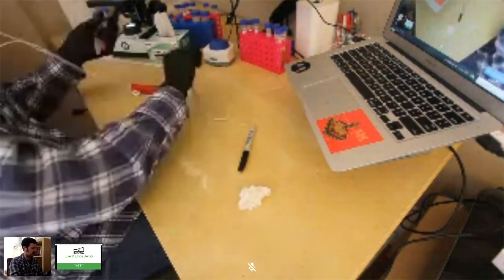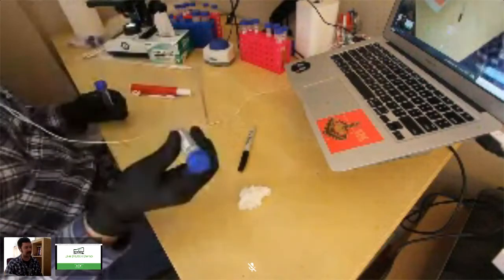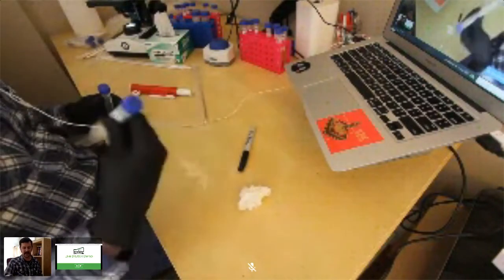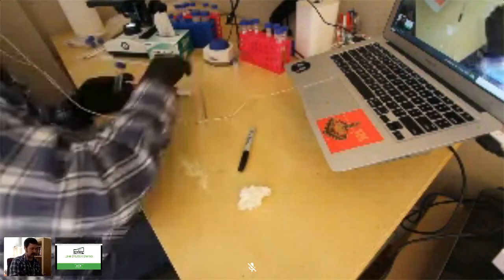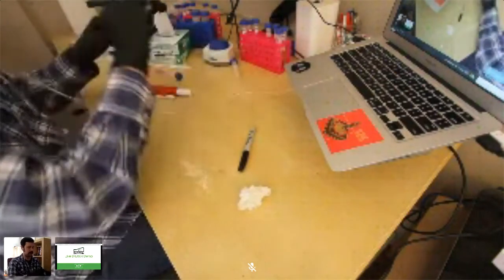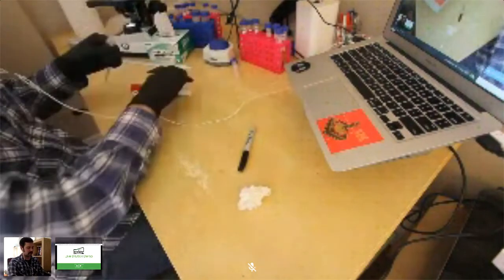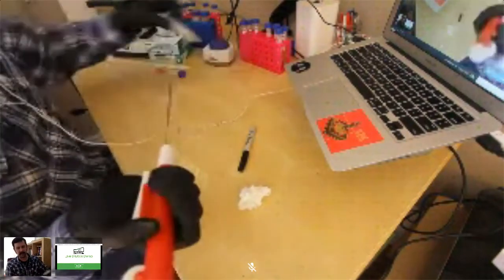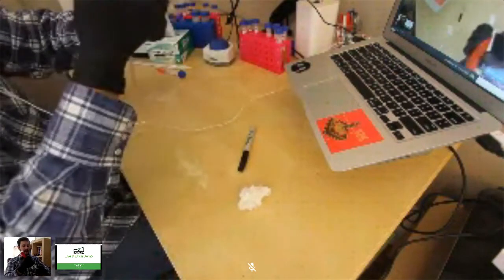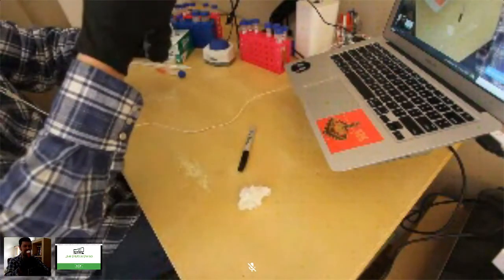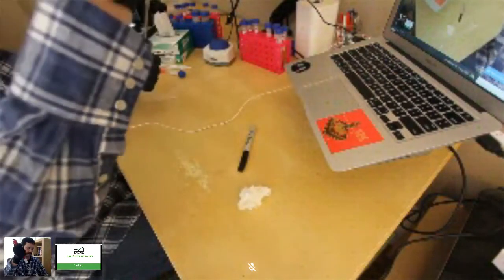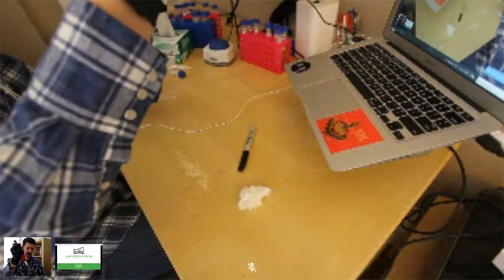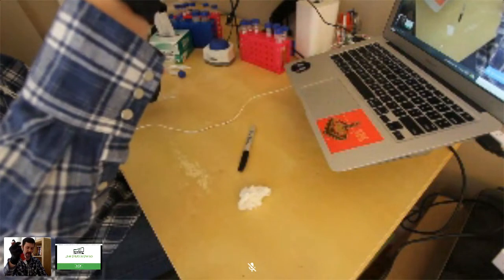So again, I'm going to take my 1 in 100 sample. I'm going to shake it up, make sure everything's nice and in solution. And then I'm going to pull a 1 mil sample, and then add that to my 1 mil of erythrosin B. So again, I'm going to collect my 1 mil.